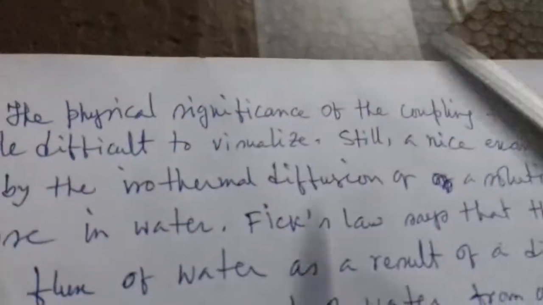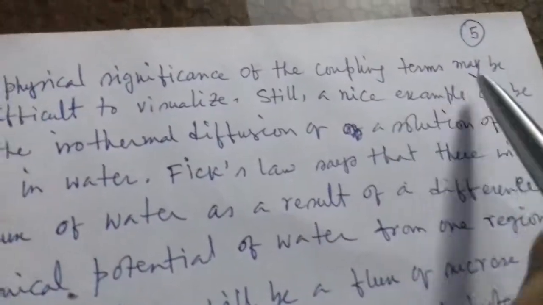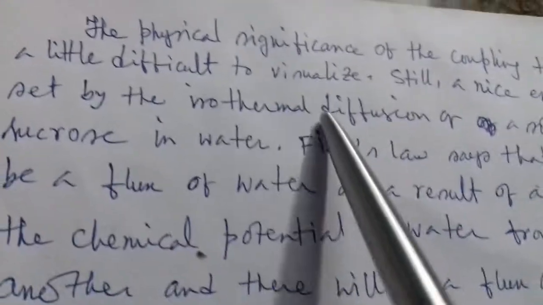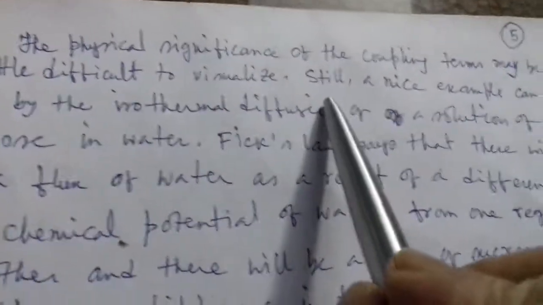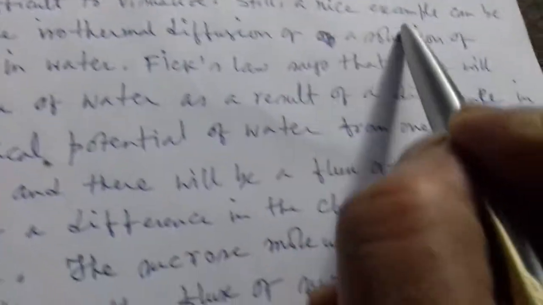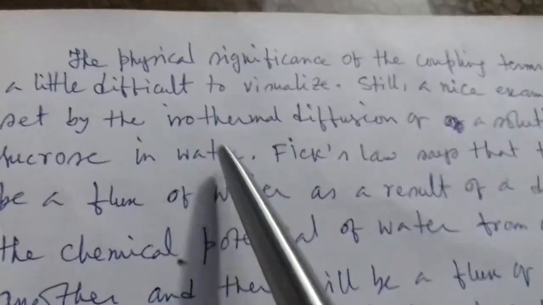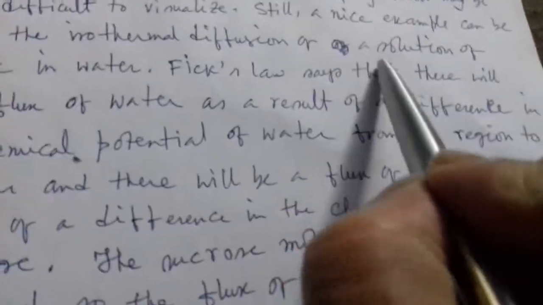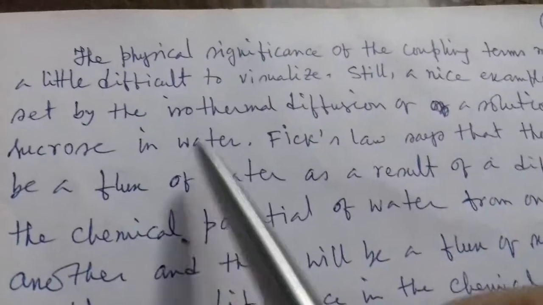So now we come to the last page of this part of the discussion, that is page number 5. The physical significance of the coupling term may be a little difficult to visualize, but a nice example can be set by the isothermal diffusion of a solution of sucrose in water.